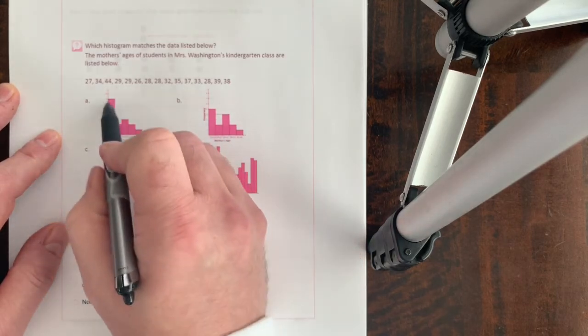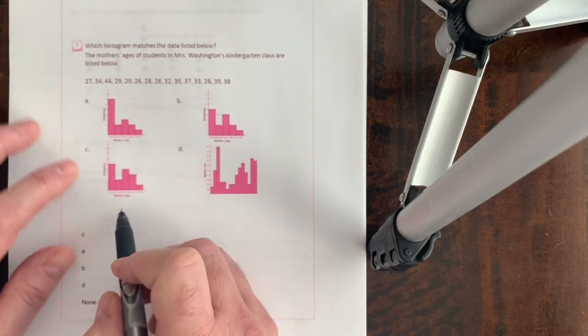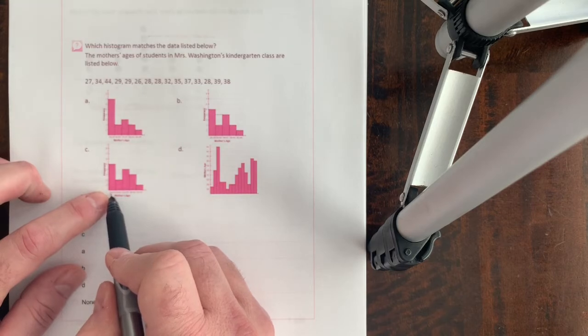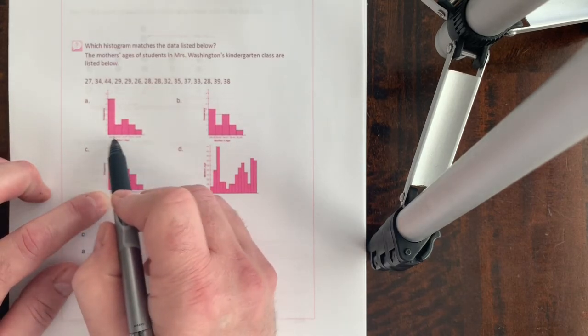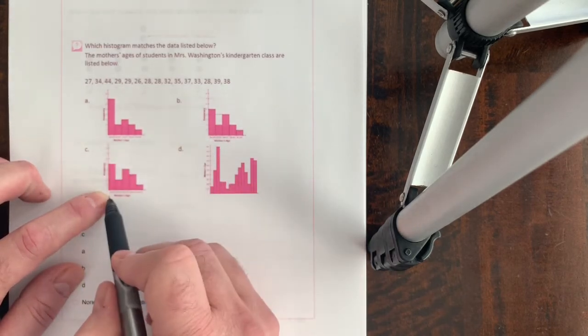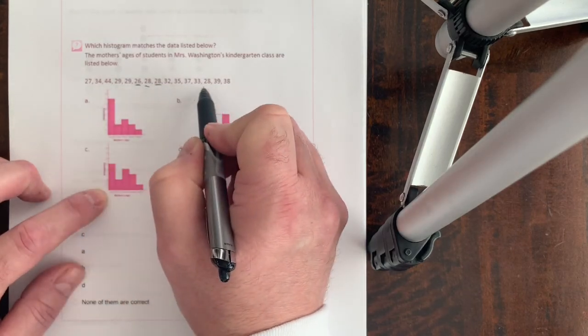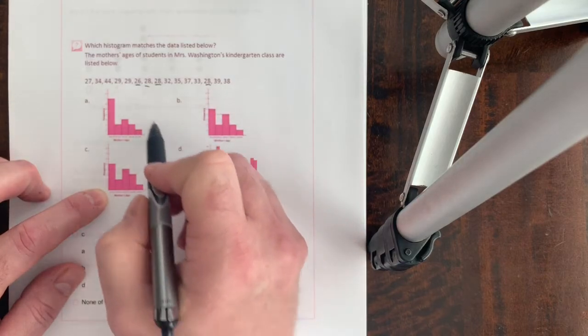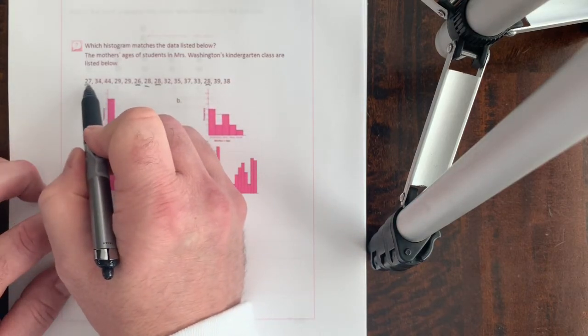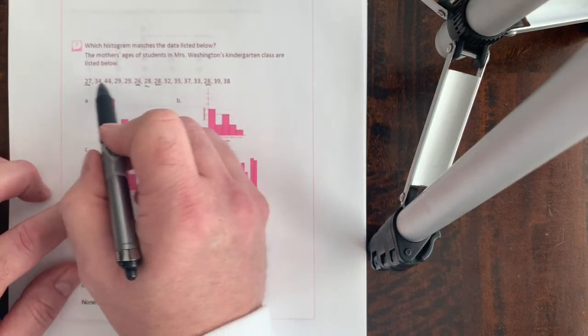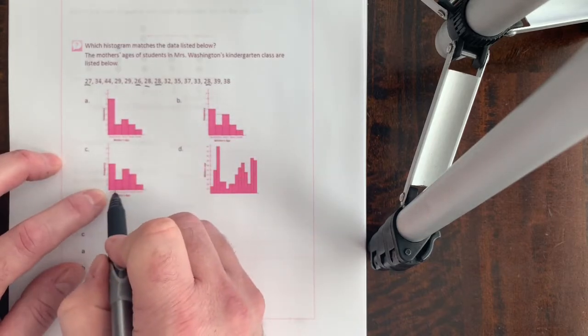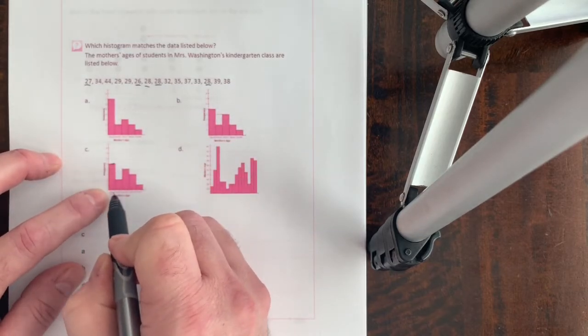Maybe we should look at the first smallest set of numbers. This is the one that goes from 26 to 28. These two go from 26 to 29. If I look at 26 to 28, I have 1, 2, 3, 4, 5. That's from 26 to 28 as well. There's 5 of those total, which is what this one says, that it goes to 5 for that number range.